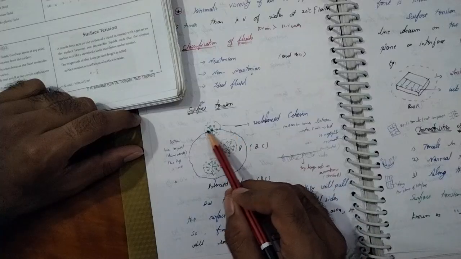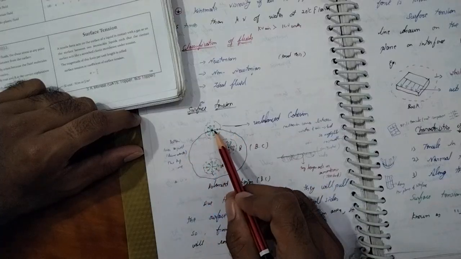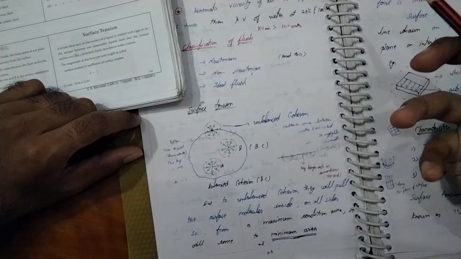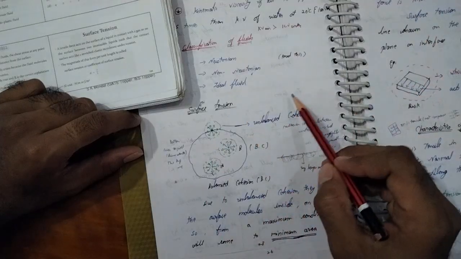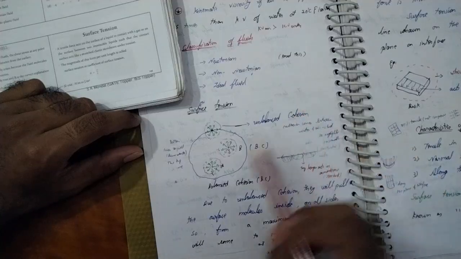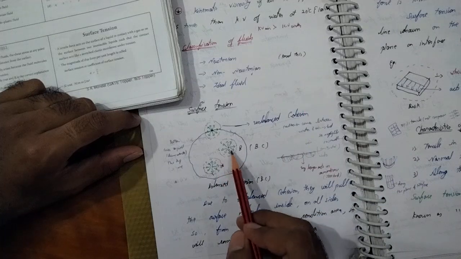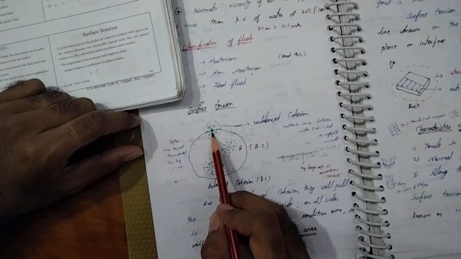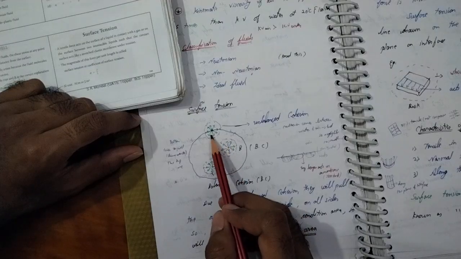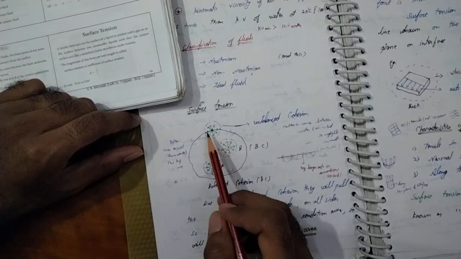But the molecules present on the outside of the layer are in an unbalanced way, meaning an unbalanced cohesion. Cohesion, as I told you, is the attraction between two molecules. So molecule A attracts B, and B attracts A. Simultaneously, this B molecule also attracts the C molecule to come inwards.